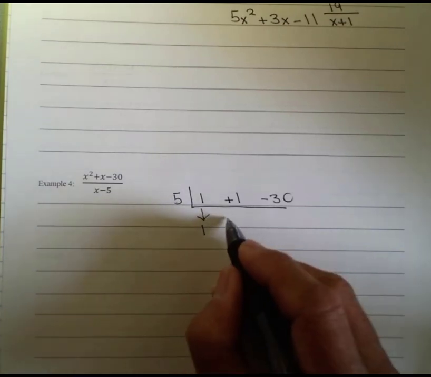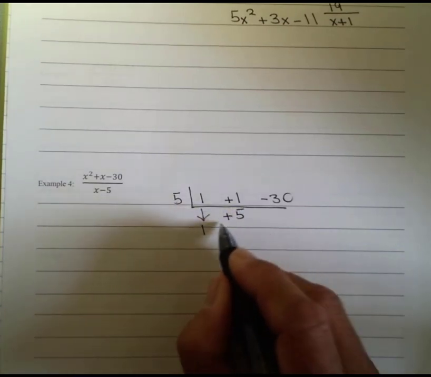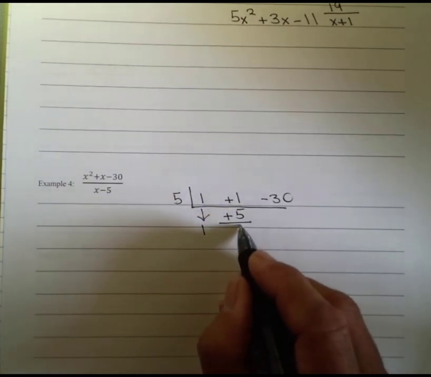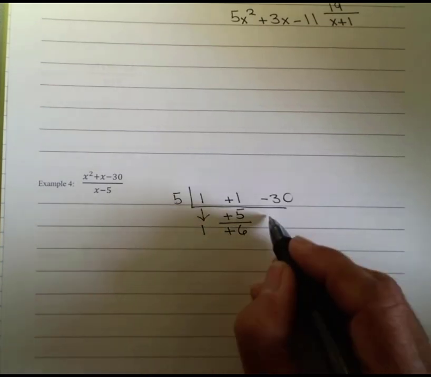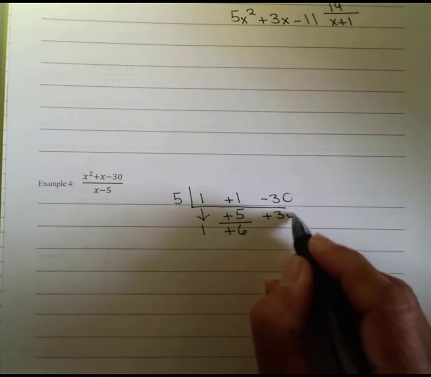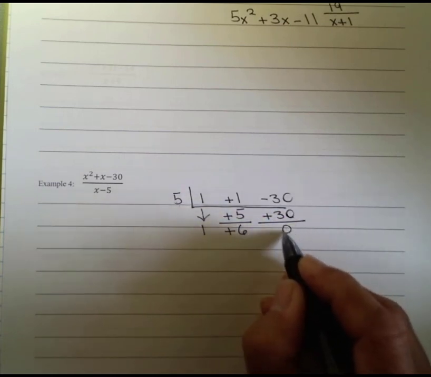5 times 1, positive 5. I'll combine these. 1 plus 5 is 6. I'm going to write the plus in. 5 times 6, positive 30. When I combine these, I have 0.